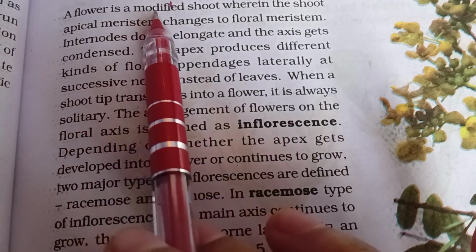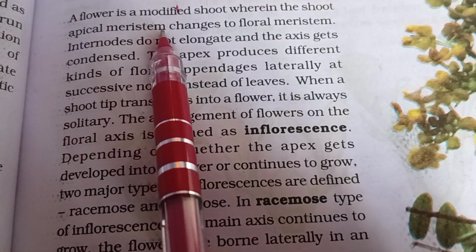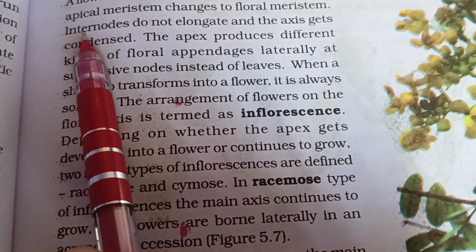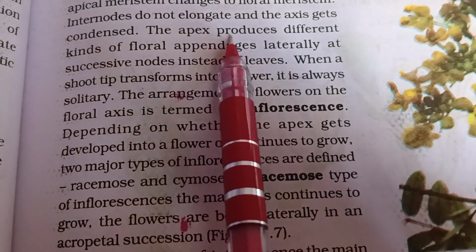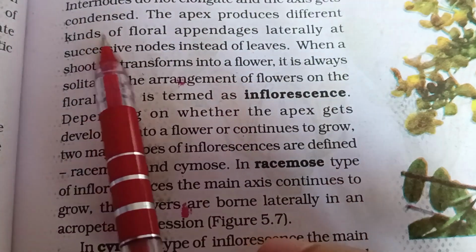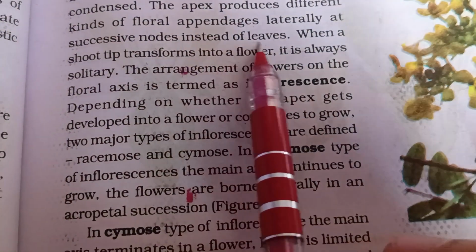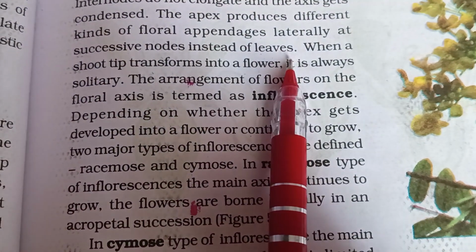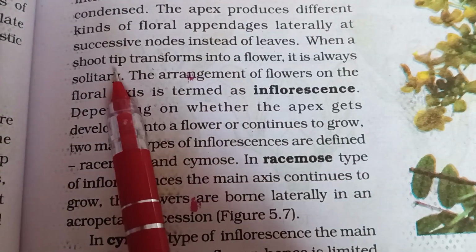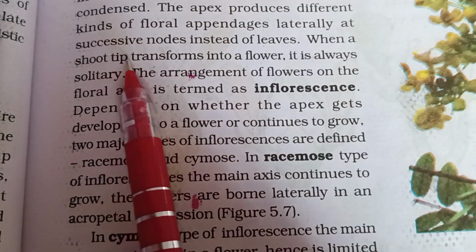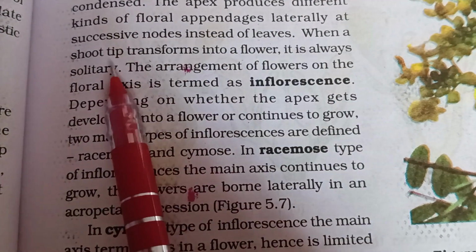Inflorescence. A flower is a modified shoot wherein the shoot apical meristem changes to floral meristem. Internodes do not elongate and the axis gets condensed. The axis produces different kinds of floral appendages laterally at successive nodes instead of leaves. When a shoot tip transforms into a flower, it is always solitary.